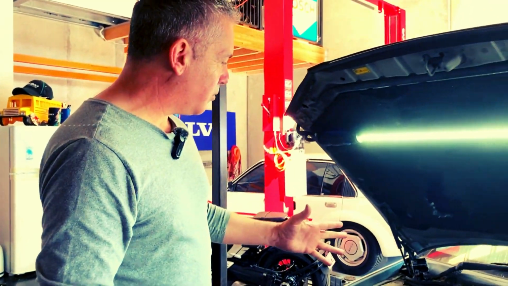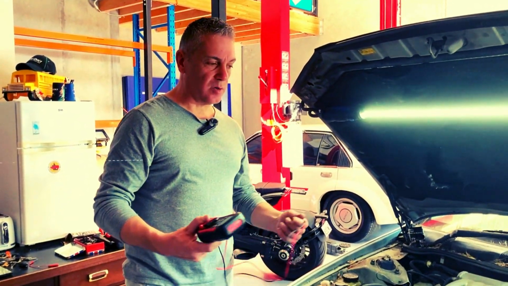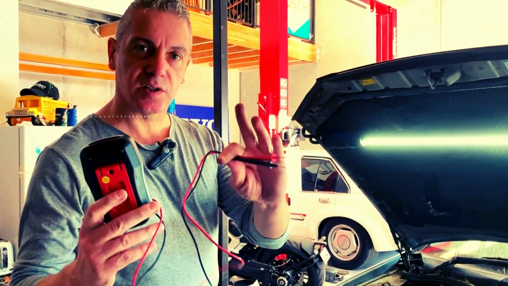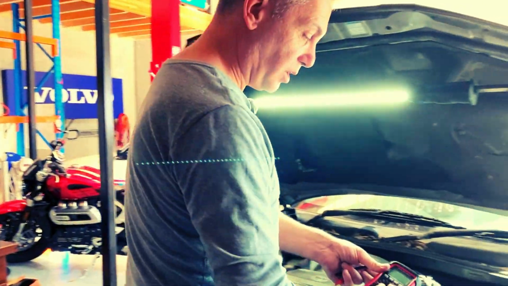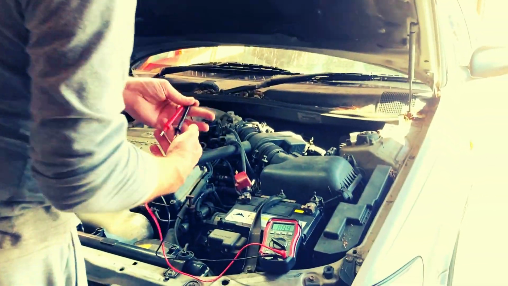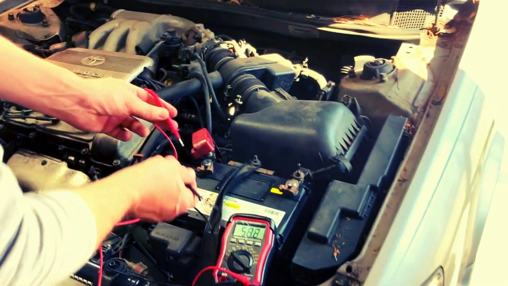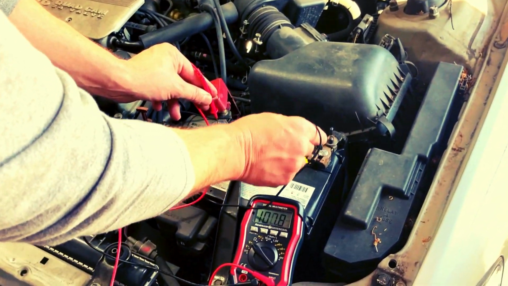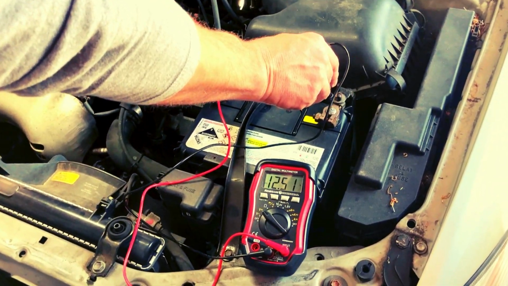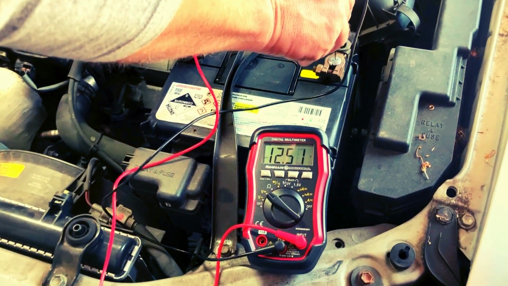So continuing from what we've just spoken about in the classroom, what we need to do now to start with is always measure your battery voltage. So let's do that. Okay, as you can see there, we've got 12.5 volts.